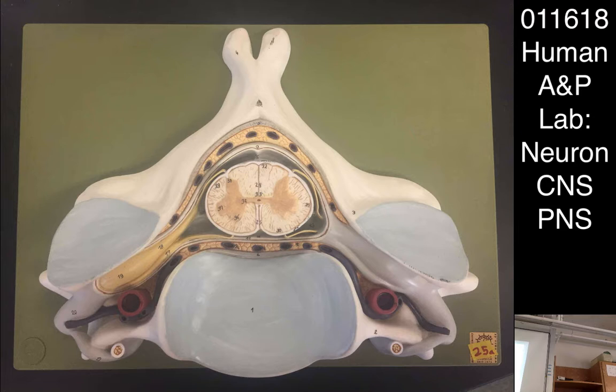So what's the number for spinal nerve on there, Chris or Liam? It's like 20. 20, yeah. So 20 is the spinal nerve.